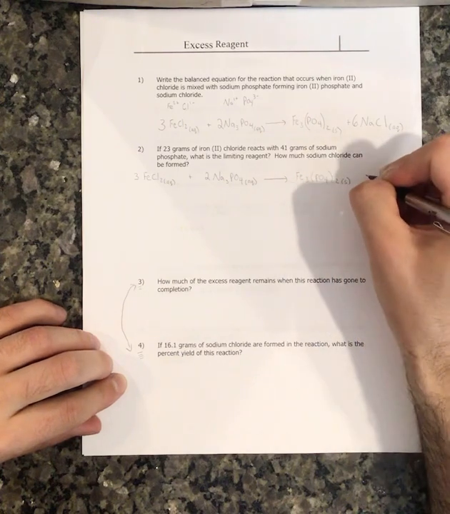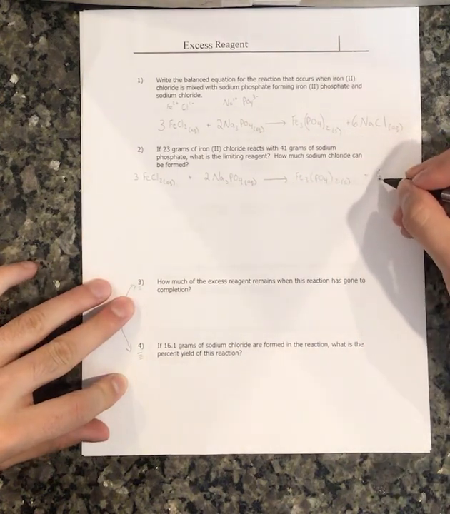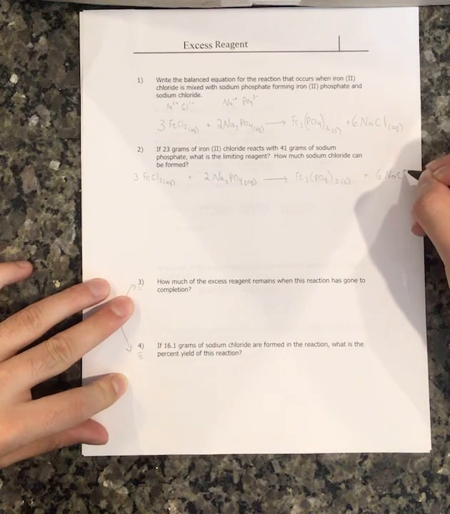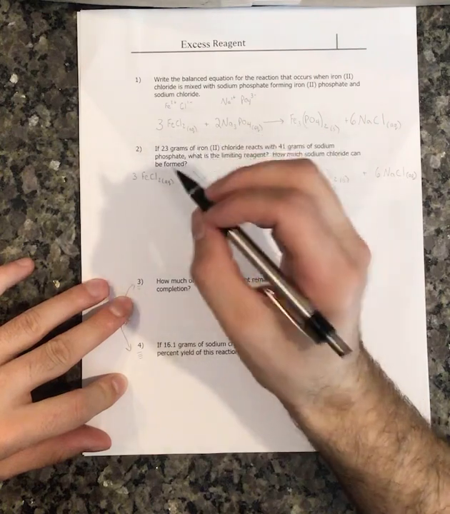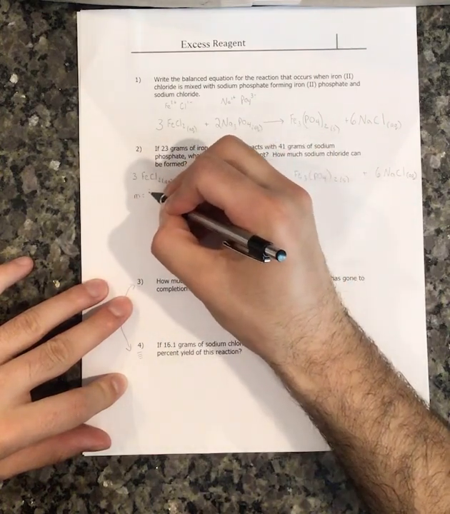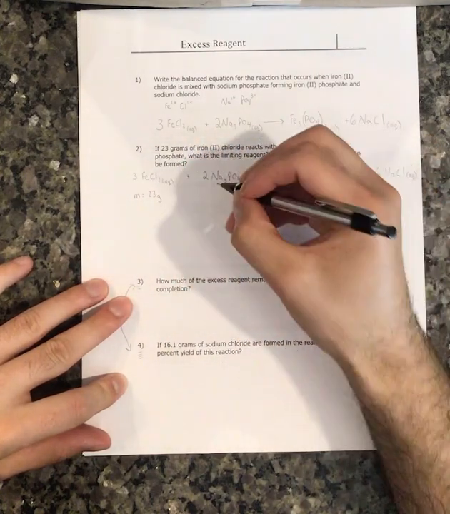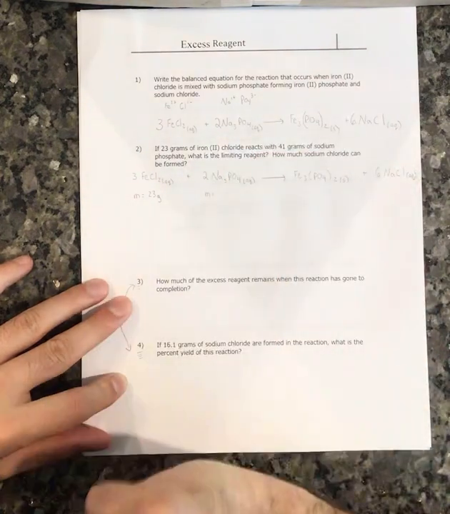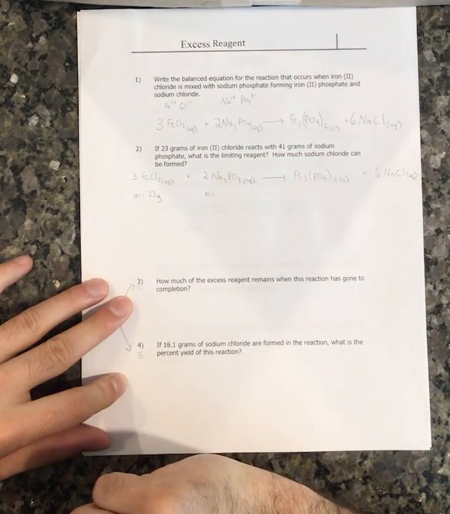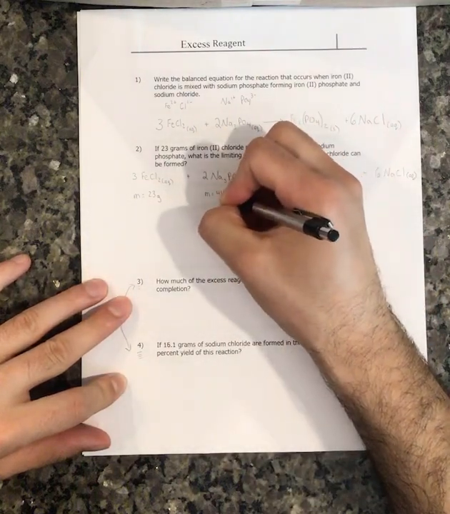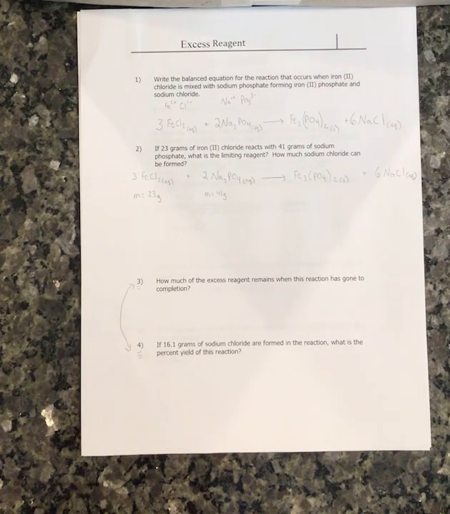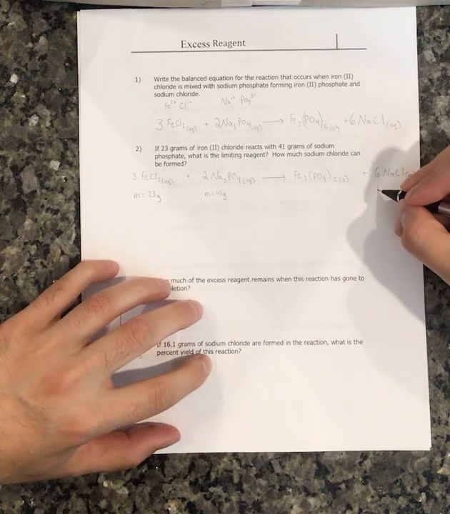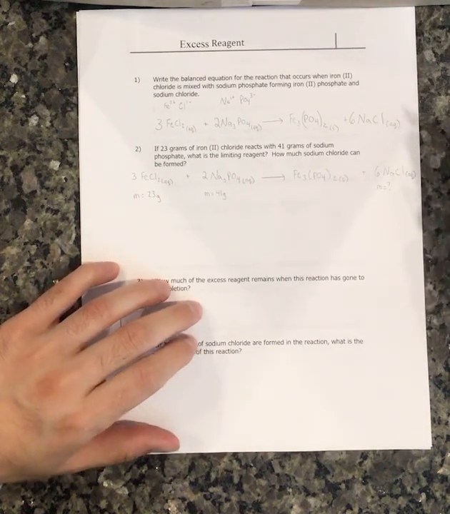Now, by now, you should have realized that this here is going to be a limiting reagent question. How do I know this? Well, because I'm given 2 reactants. I'm given the mass here, which is 23 grams, and I'm given the mass here, which is 41 grams. Now we're looking for how much sodium chloride. In order to do that, we need to figure out our limiting reagent.